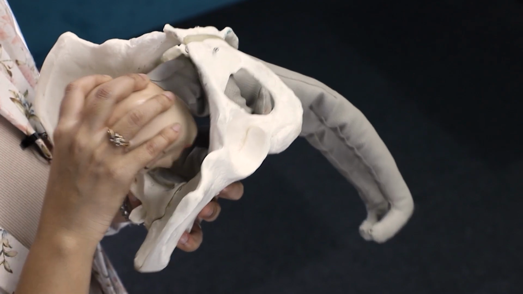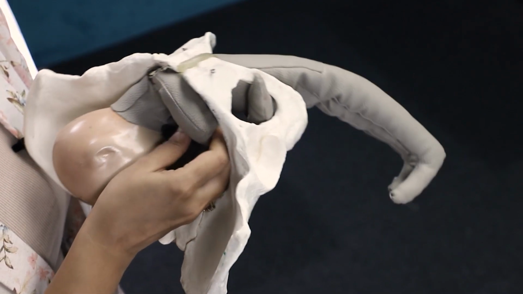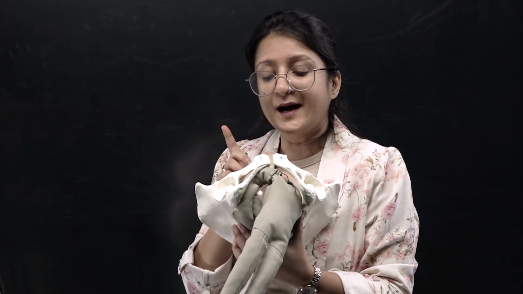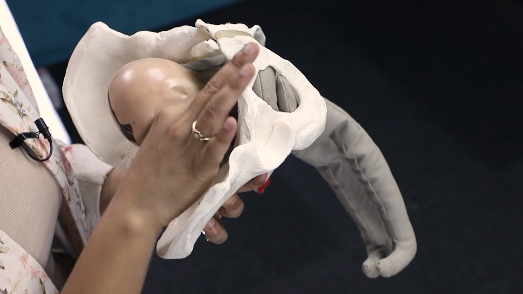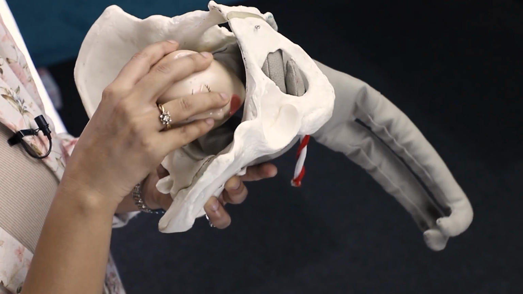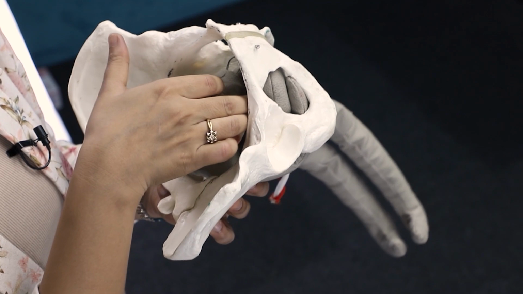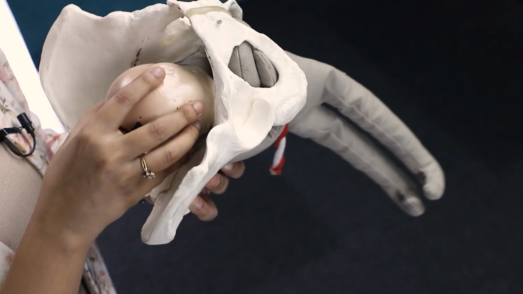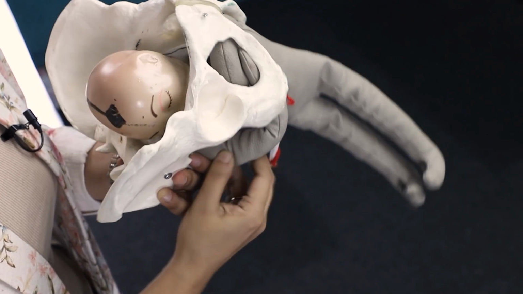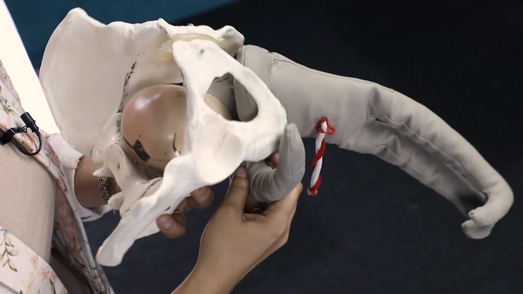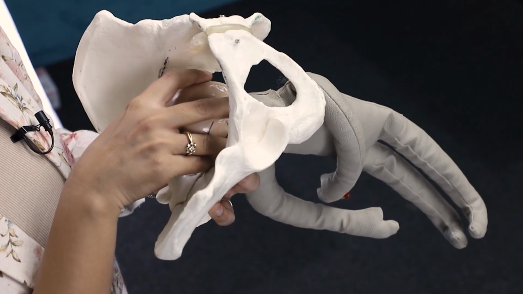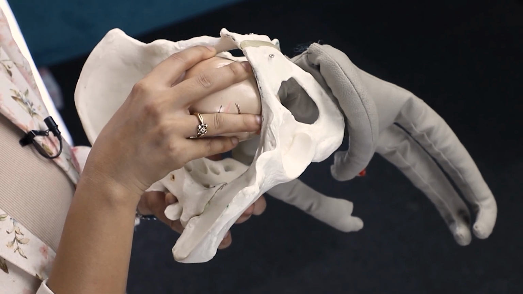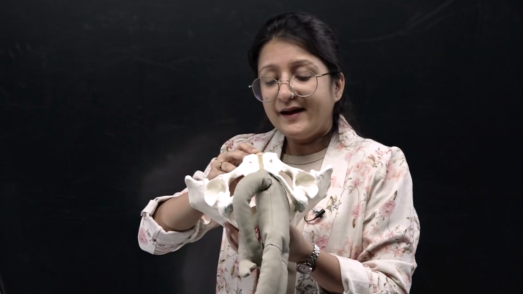So then what will happen with further contractions? Shoulders are going to enter the pelvic floor. But now for delivery of the shoulders, again what will happen? Internal rotation of the shoulders will take place. So the shoulders are going to align in the antero-posterior diameter. Okay, so you can see here shoulders have aligned in the antero-posterior diameter, and with further contractions, the posterior shoulder will get delivered. Okay, the anterior shoulder will also get delivered, and we will have the head that is still inside, as you can see. Right? So we can see that the head is still inside, right?